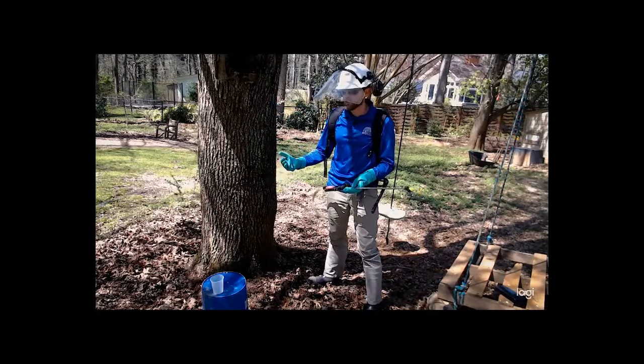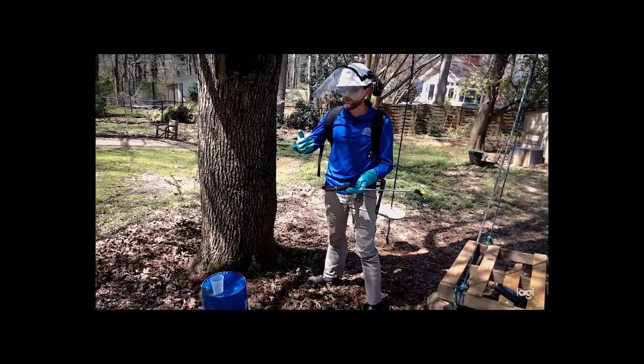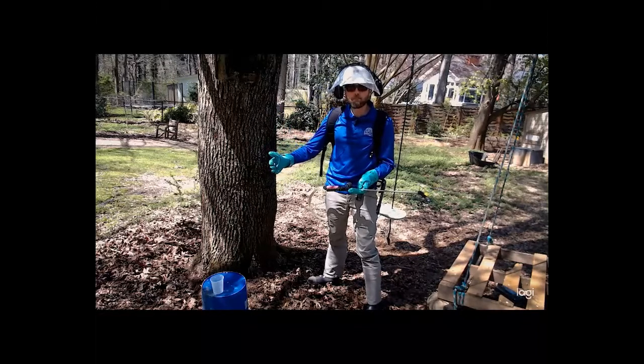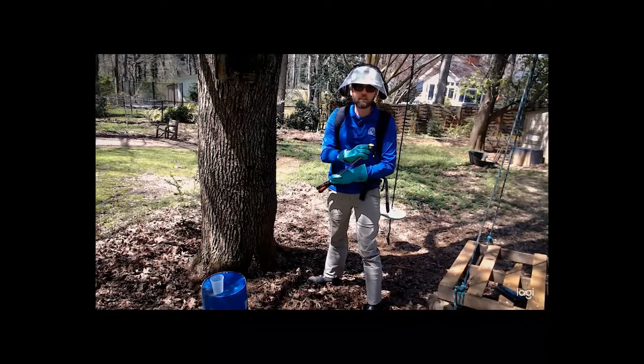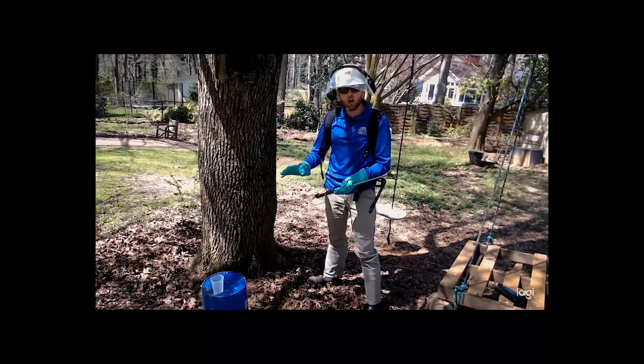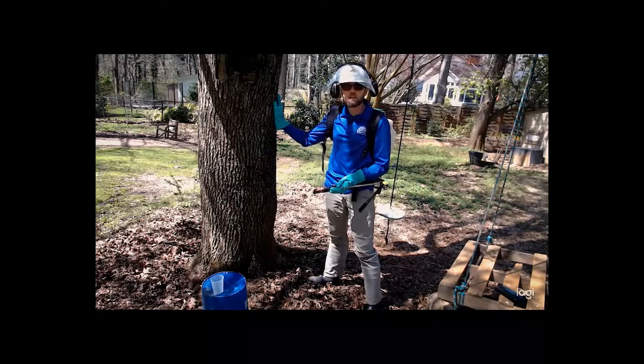Again, if we overdo it, we could be affecting our pounds per square acre limit on our property. We could also have some unintended consequences with getting too much product into the tree. Likewise, we don't want to underdo it. So what we want to do is calibrate our equipment so that we know we're getting at least 1.5 to 2 ounces of solution per inch diameter onto this tree.